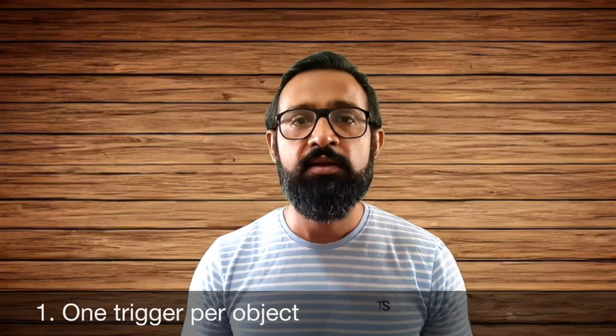Number one: one trigger per object. Now in theory, you can add as many triggers as you want on a single object, but the problem arises when you have multiple triggers referencing the same event.